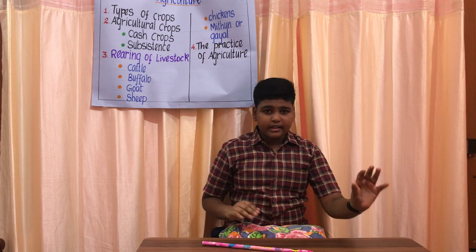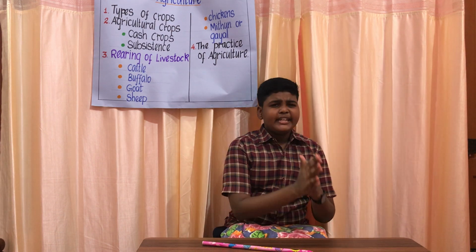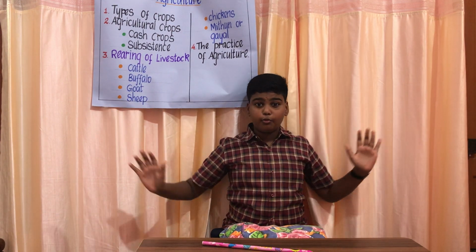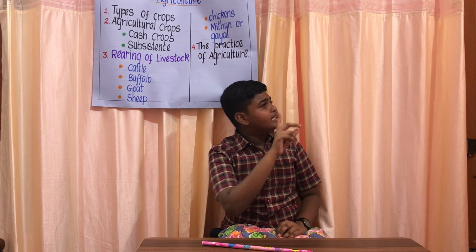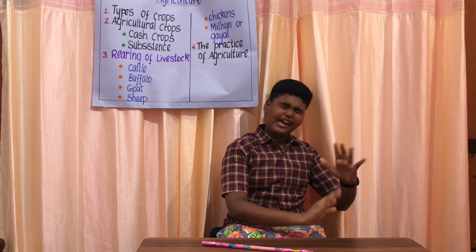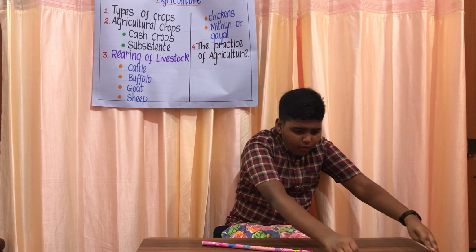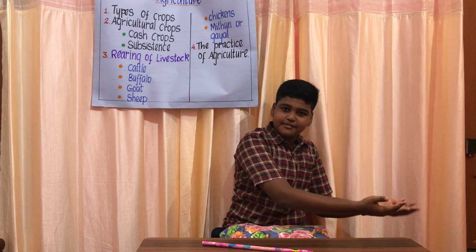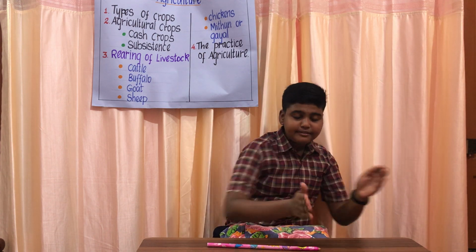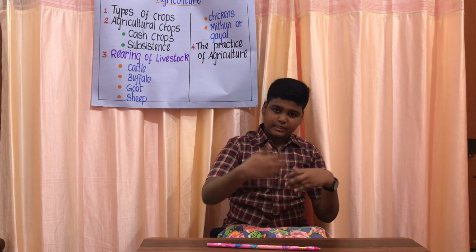Ram is a man. He has large wheat fields. He and his team earn thousands of kilograms of wheat every year. Most of the wheat goes to the market to be sold, and he keeps a small portion for himself and his family. Which category do you think this cultivation will come under? I will explain it later.